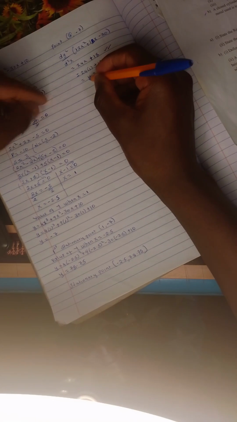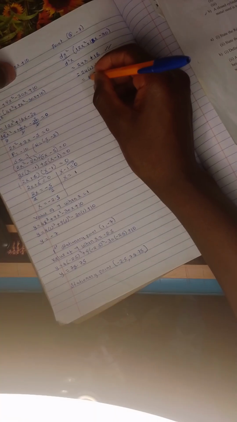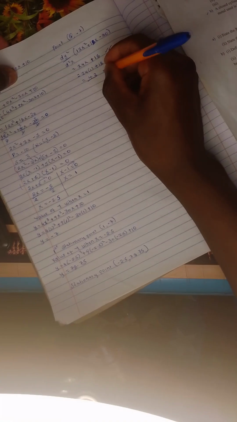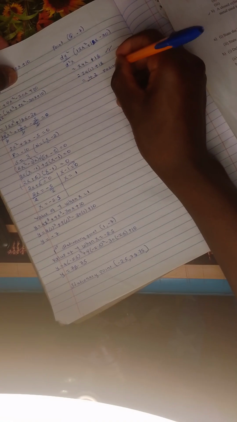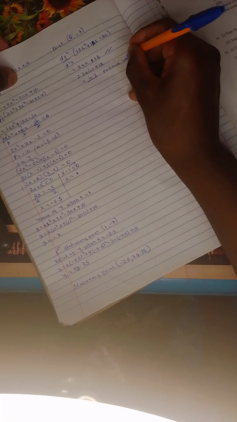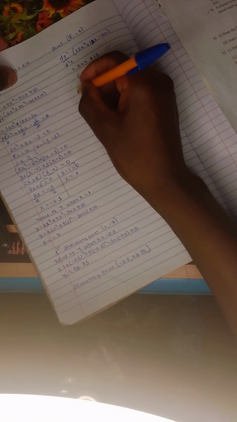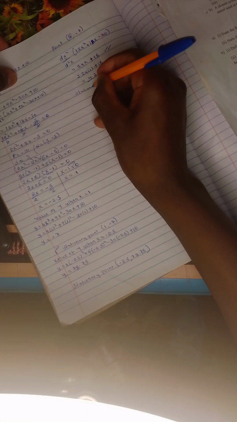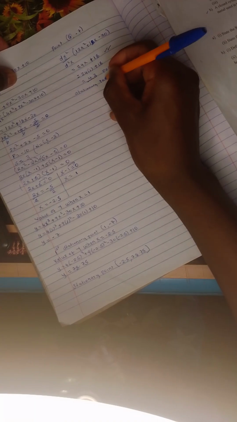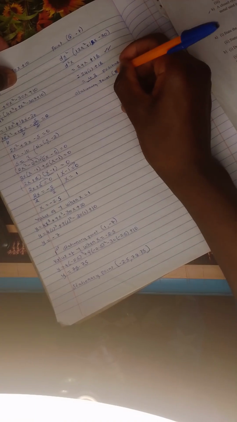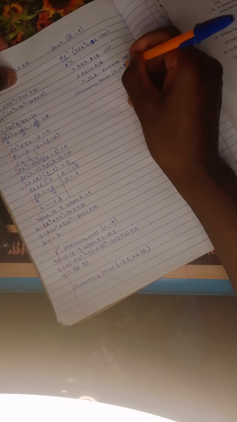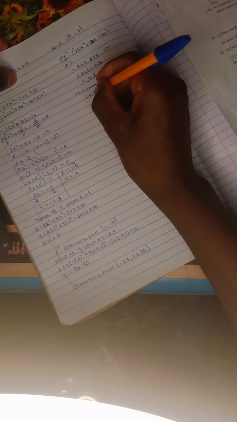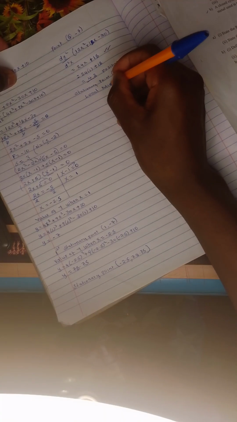Because the answer is a positive value, this stationary point 1, negative 7 is a local minimum.